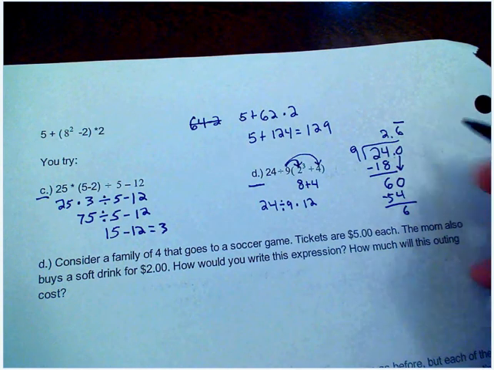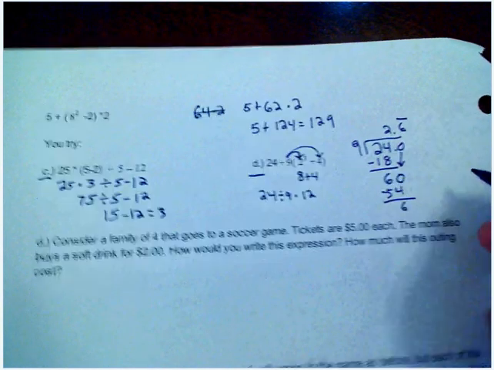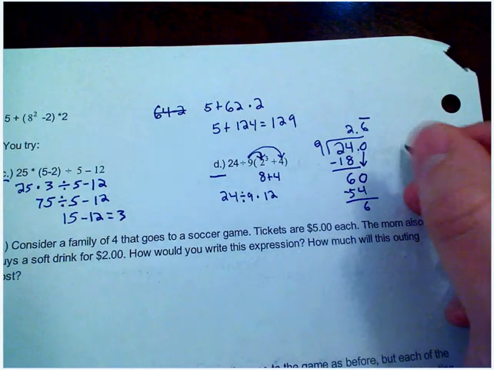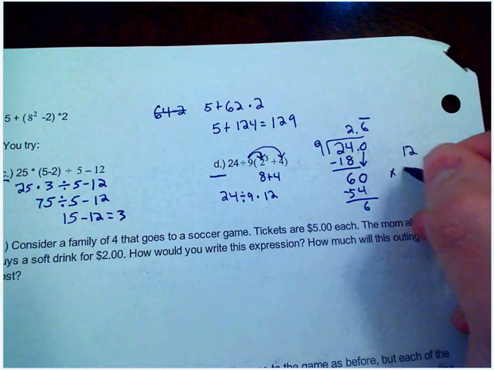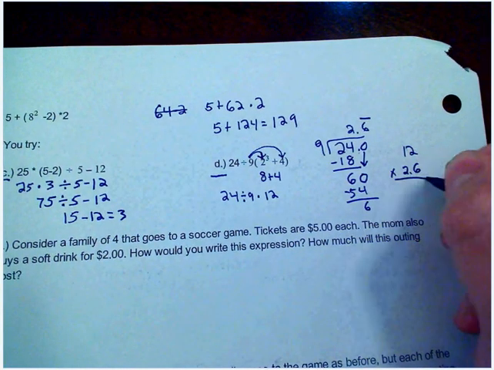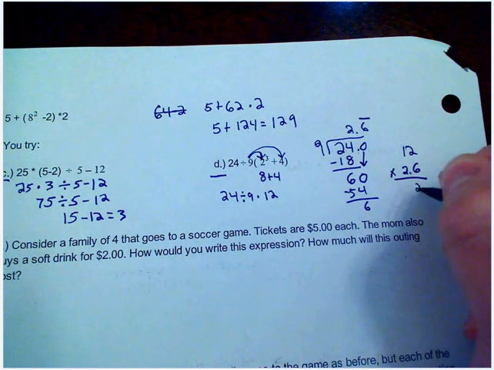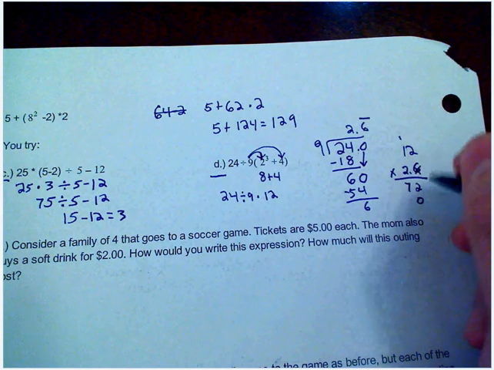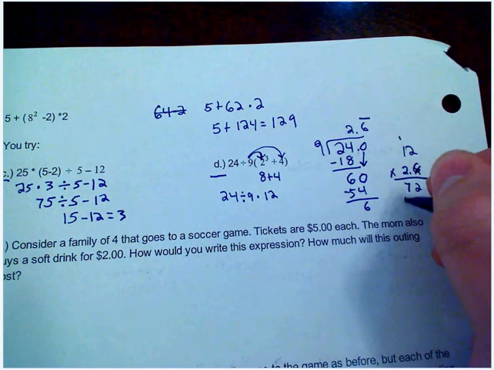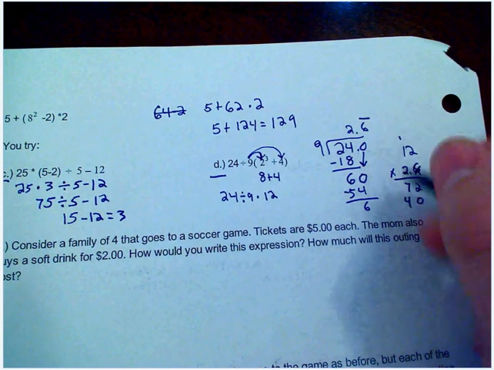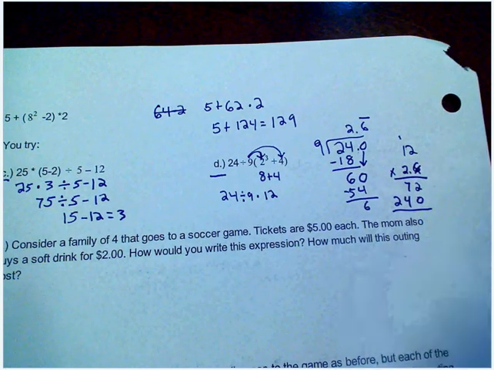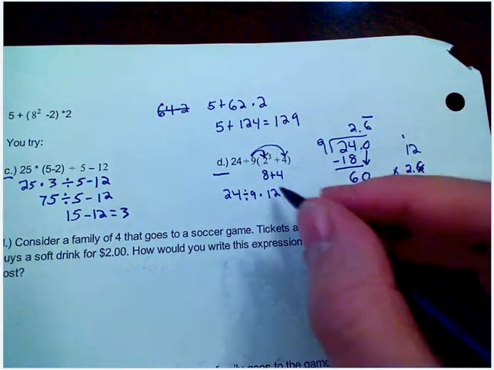So within there you take 2.6 and times it by 12. 6 times 2 is 12. Cancel out. 2 times 2 is 4. 2 times 1 is 2. And you get 312.